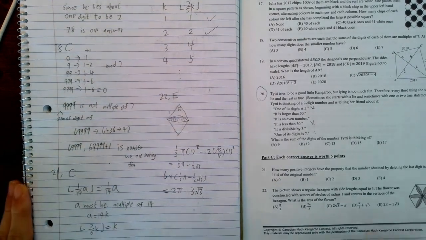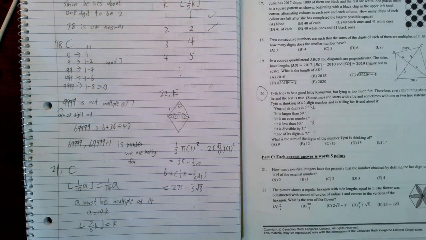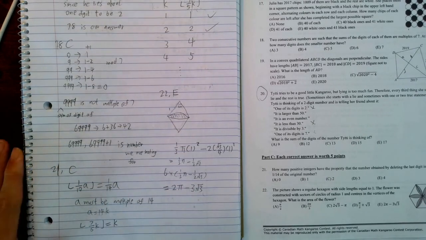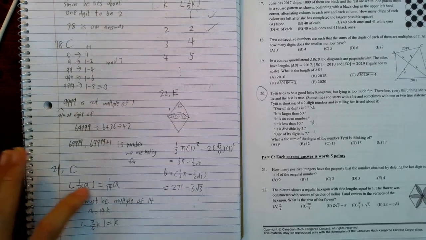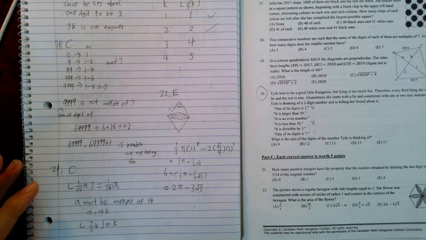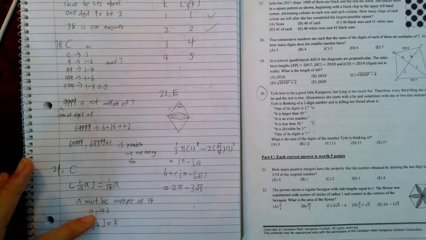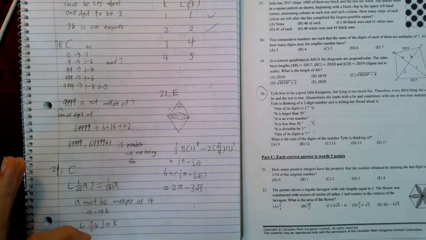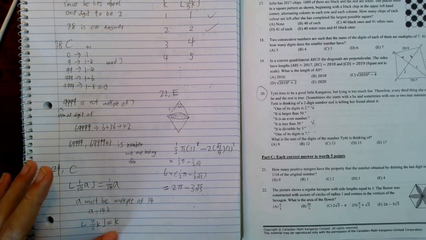Okay. And 21: how many positive integers have the property that if you delete the last digit, the result is 1/14 of the original number? So this is just a mathematical expression, and since this is an integer and you multiply that by 14, a must be a multiple of 14, and we have a equals 14k. And the left side is equal to this, and the right side is equal to this.